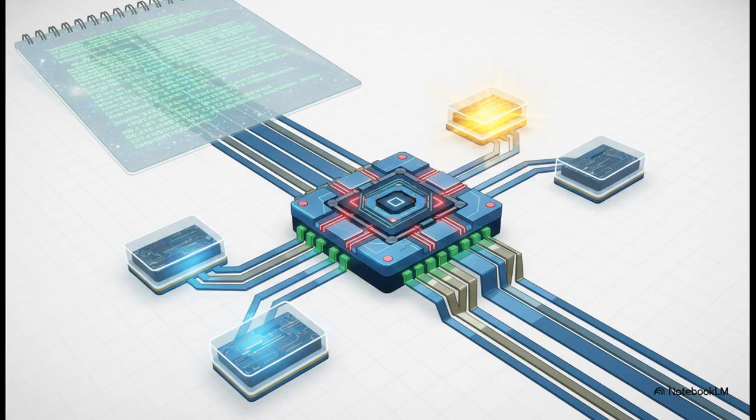Now, while the ALU is busy doing all its calculations, where does it hold the numbers it's working on? Well, that's where the registers come in. You can think of them as a super fast little scratch pad right there on the chip where the ALU can just jot down numbers while it works.